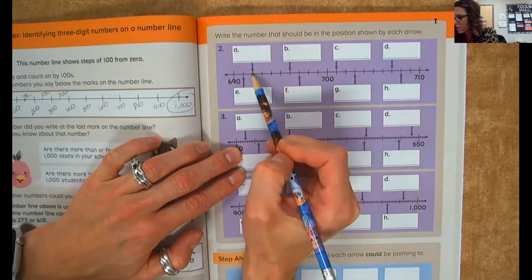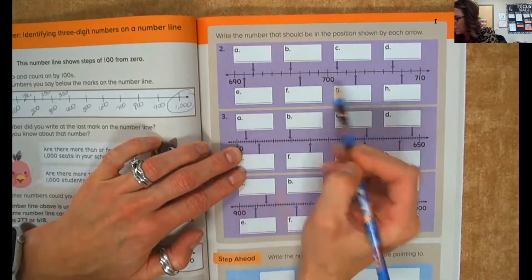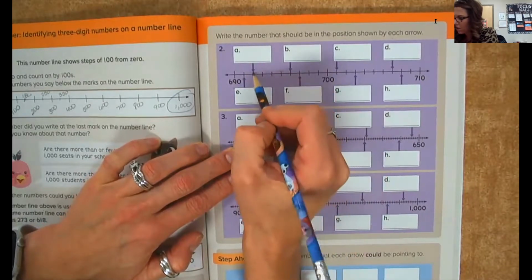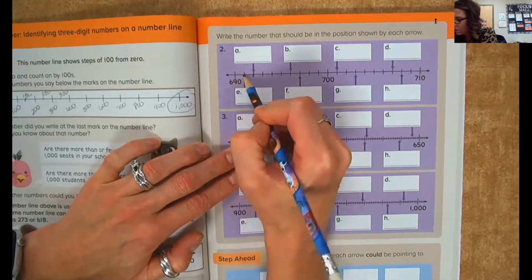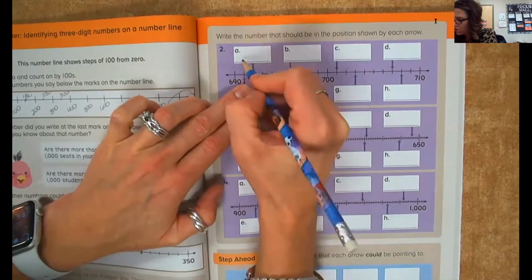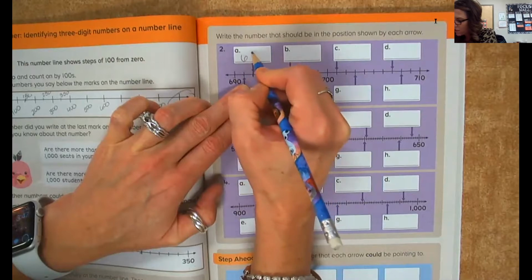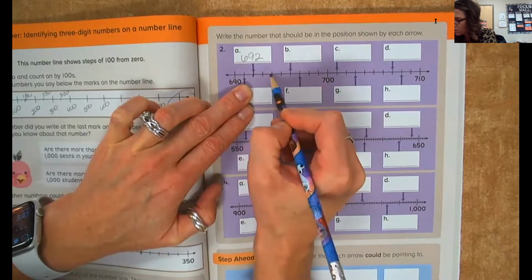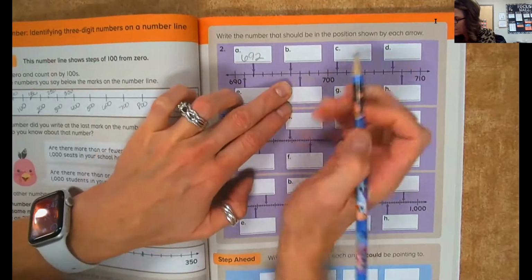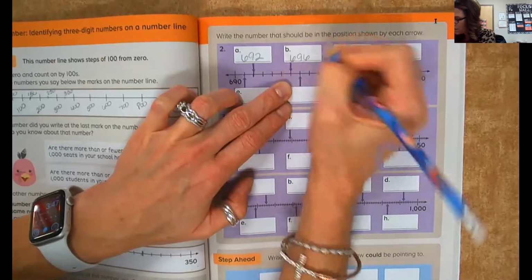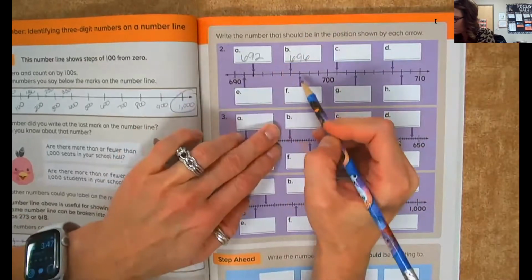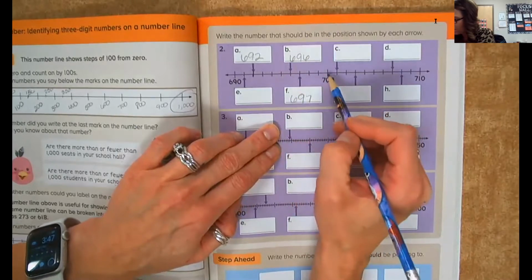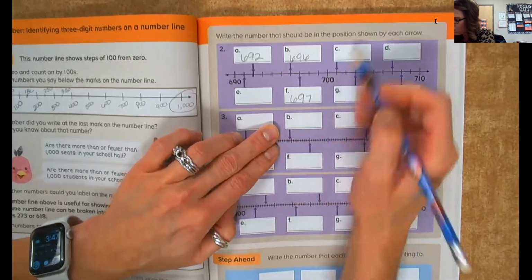So this arrow is pointing to this spot right here. If this is 690, 700, 710, I can see that they're going by 1. So if I'm looking right here, I can go 690, 691, 692, and that's what this arrow is pointing to. So 692, 693, 694, 695, 696, 697. Oh, that one's pointing here, so I can come down here and mark this one, 697. I can jump over here to 700 and go 701.